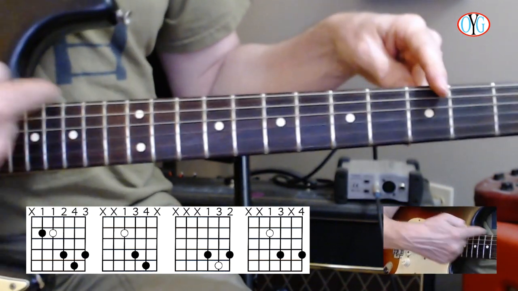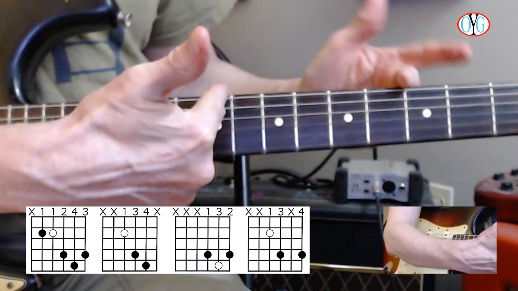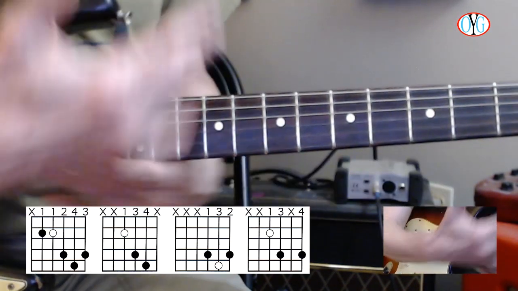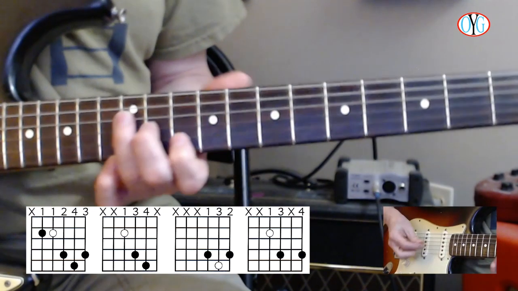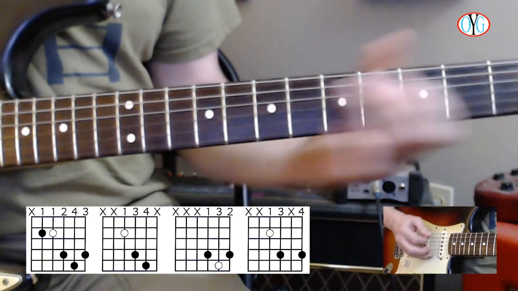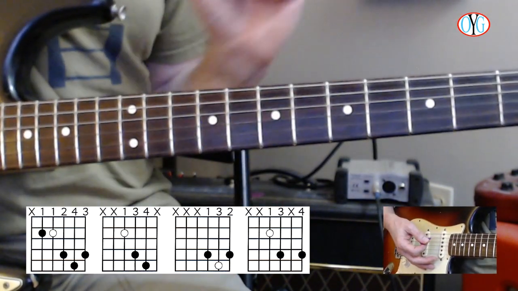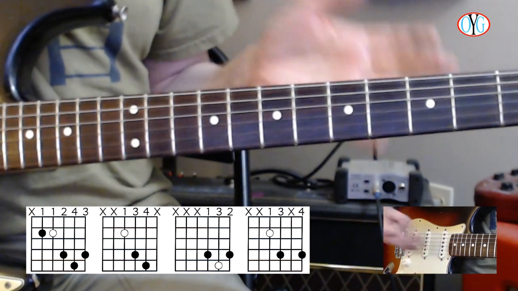Remember, you've got the whole neck here to play with, so don't just stay in one little section. I'm just doing these as examples, but mix and match, combine everything. You saw me play this here, right? And then here, right? And then, so I worked the whole fretboard for that little bit right there, and that's the whole idea.